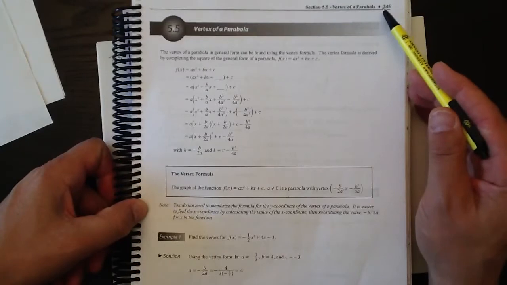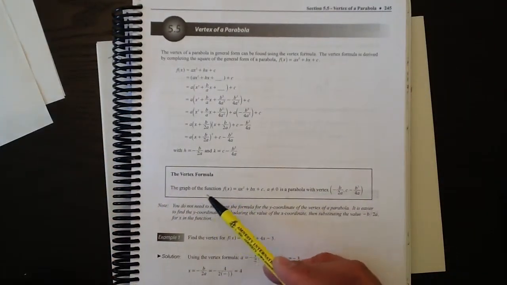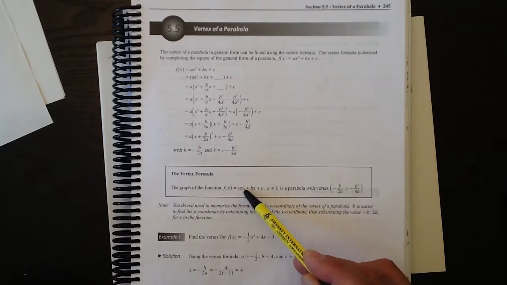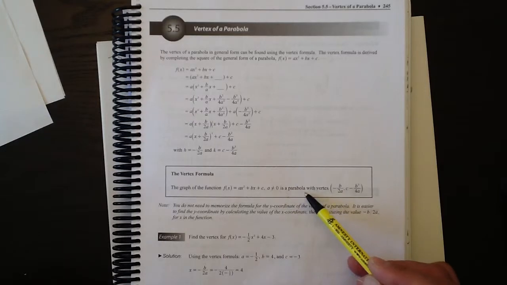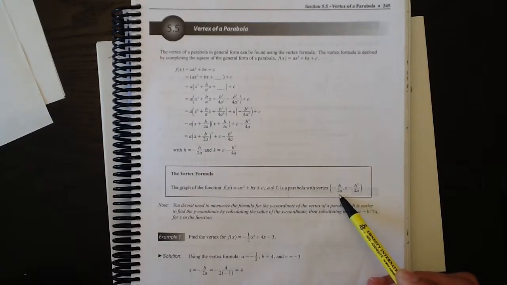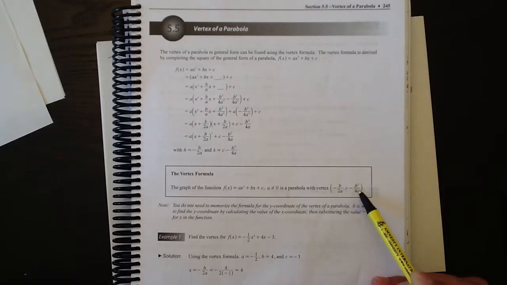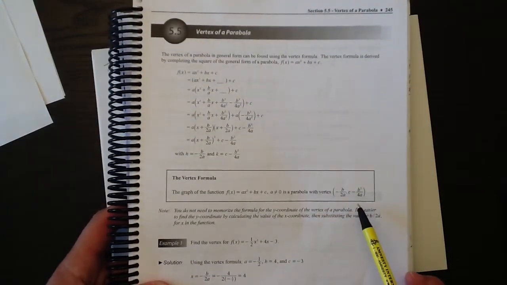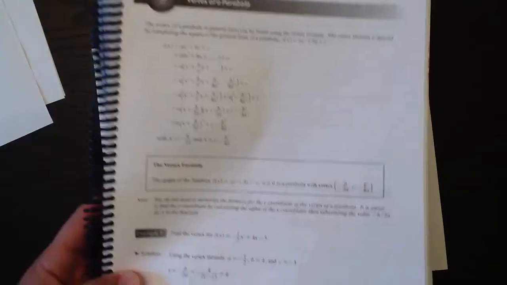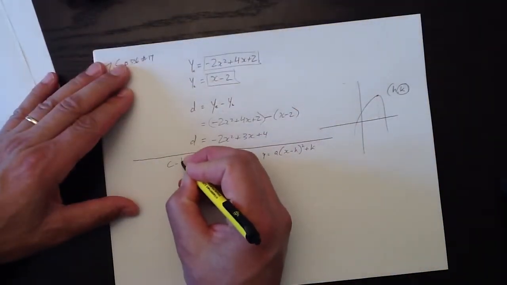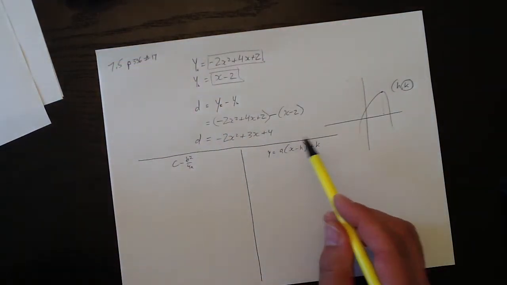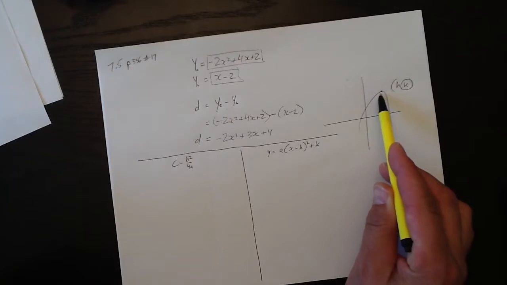It's on page 245. The vertex formula, if you've got a function, as long as a doesn't equal 0, so you have a parabola and the vertex is given by that value for x and this value for y. Remember, we're only looking for y, so we're only looking for c minus b squared over 4a. Have a look at page 245 if you need to. So c minus b squared over 4a would give us the y value of this coordinate here.